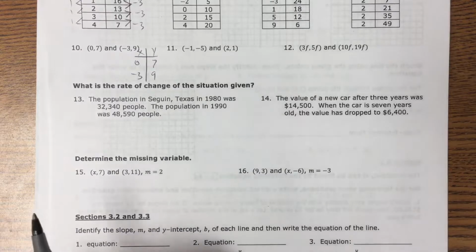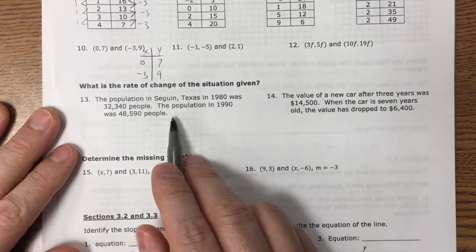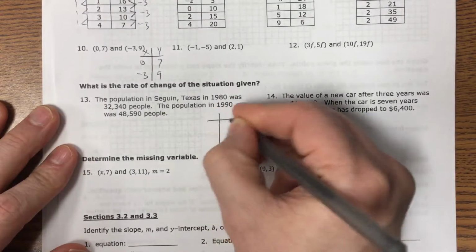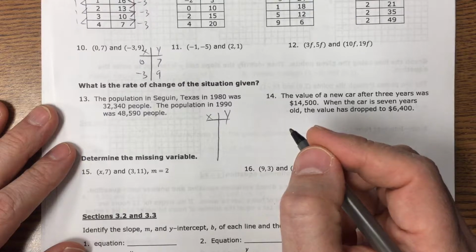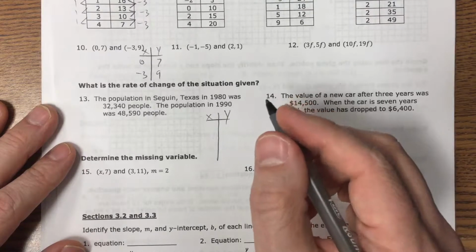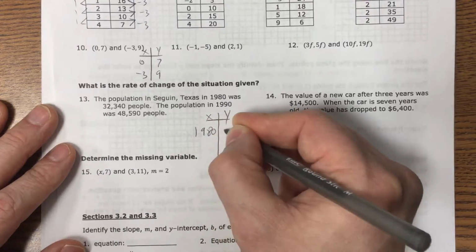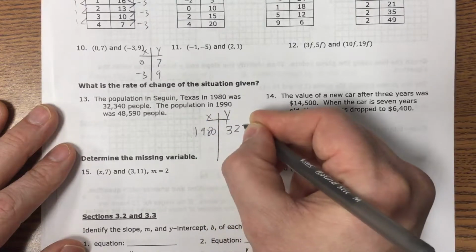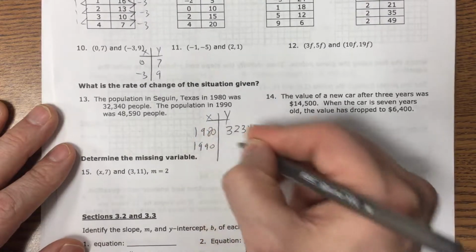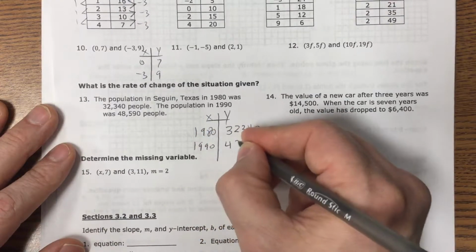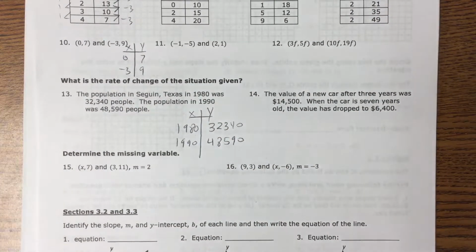Let's go ahead. Excuse me for my cough. Okay. We have x is our date. y is our population. Okay. So we have a date of 1980, population 32,340. We have a date of 1990, population of 48,590. It's really, in essence, just like the other ones we did, just bigger numbers.